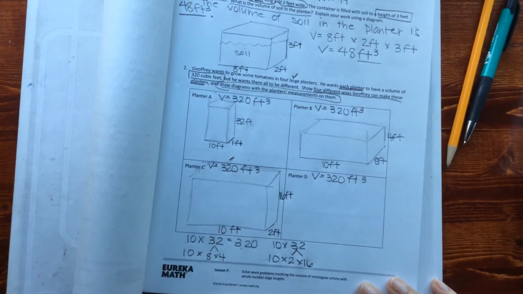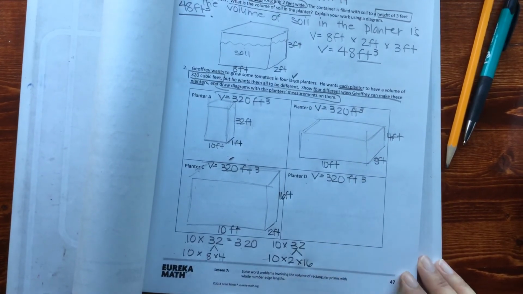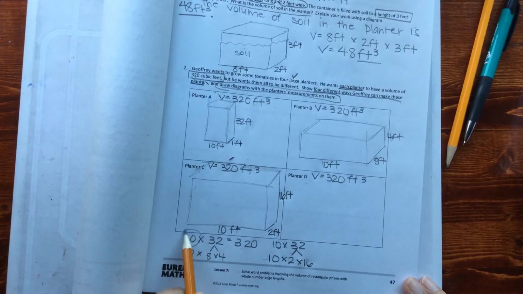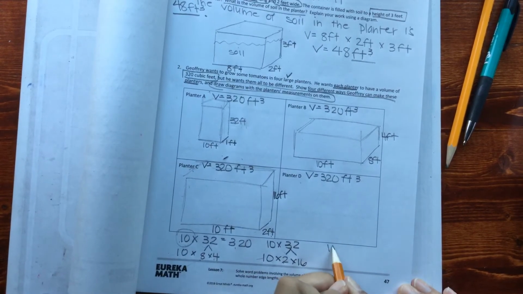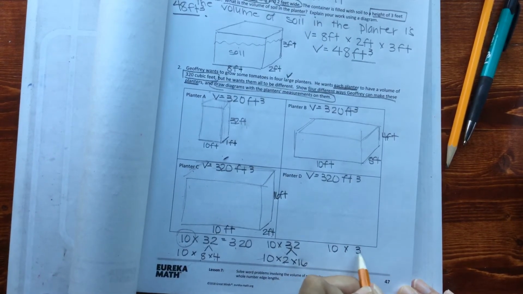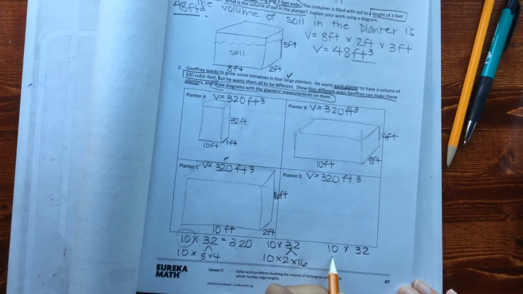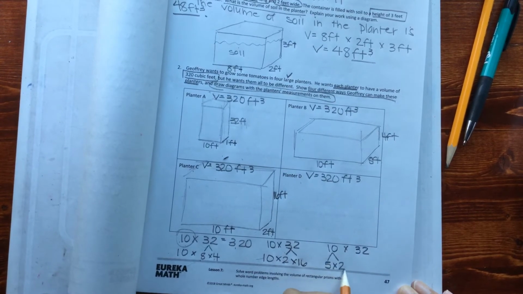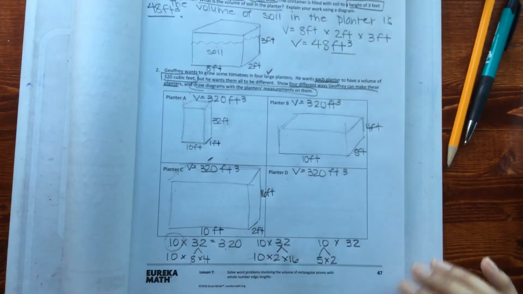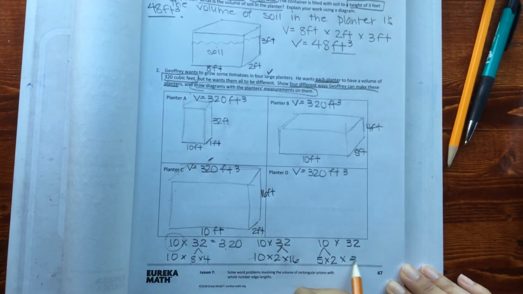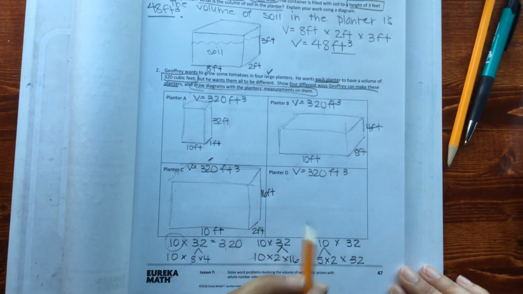Now, for planter D, I'm going to think about my factors that make 10. 10 times 32. So I know that 10 is 5 times 2, or you can think about it as 2 times 5, and then it would be by 32. Length times width times height.